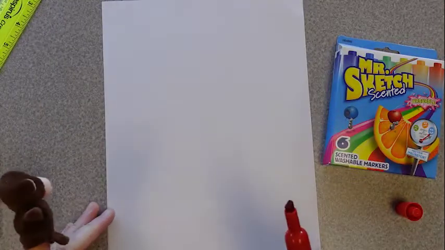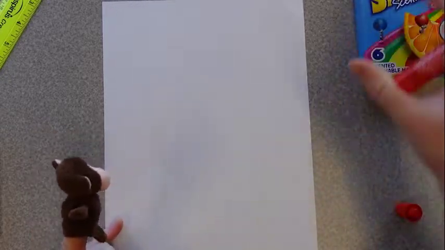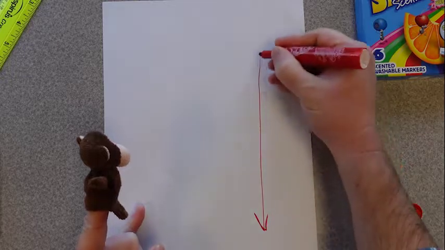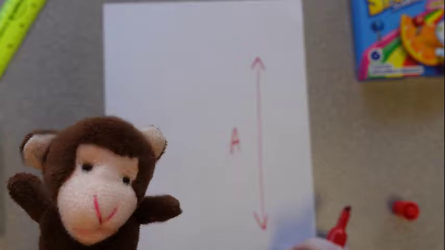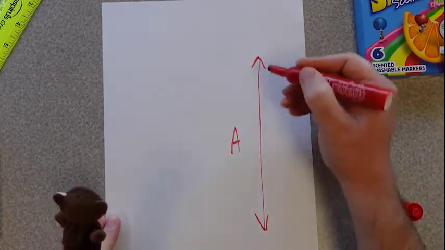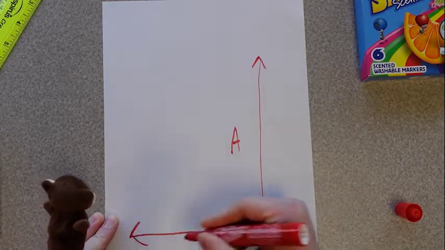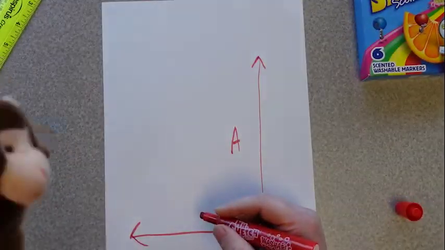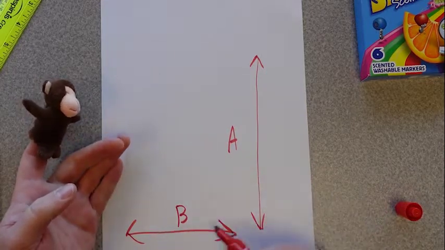All right, so first thing we're going to do is label your paper going this way. Boom and boom. This is side A. You just label the arrow and the side A, and then you're going to label this side, side B. Well, we'll get there in a second, Mr. Monkey. It's almost there. All right, so this is side B and this is side A.